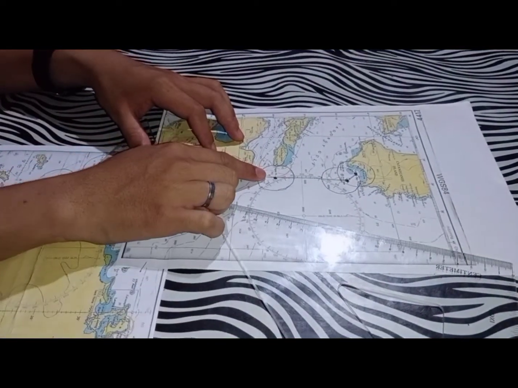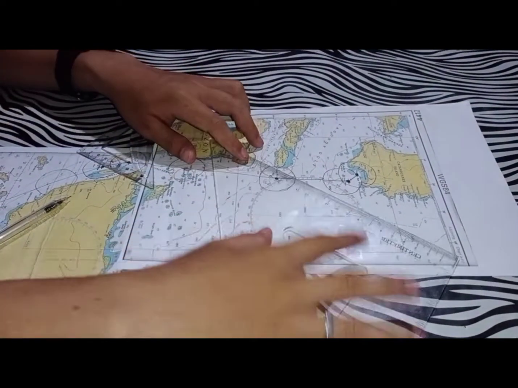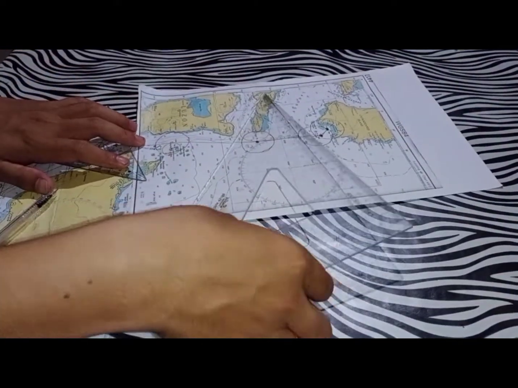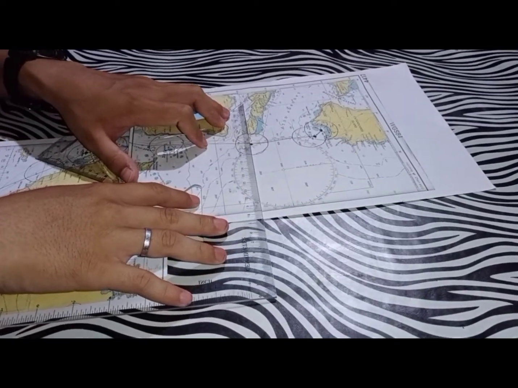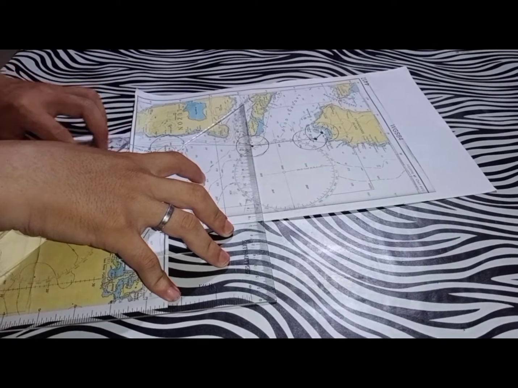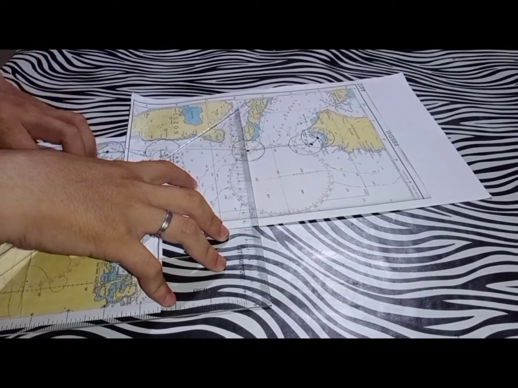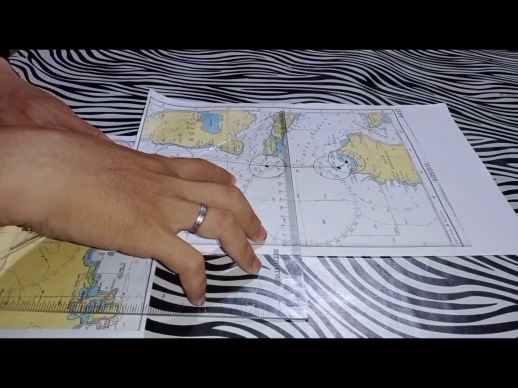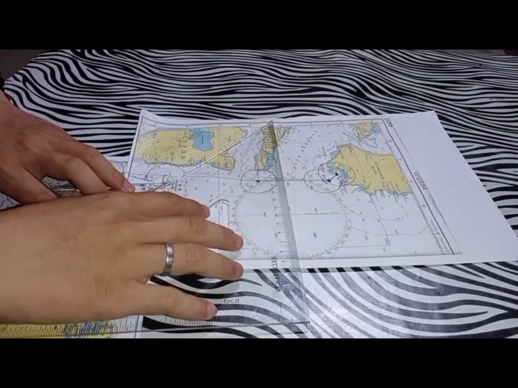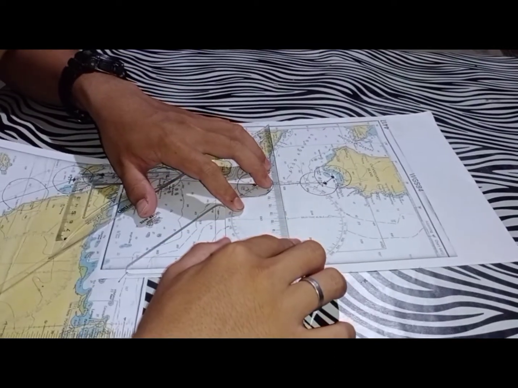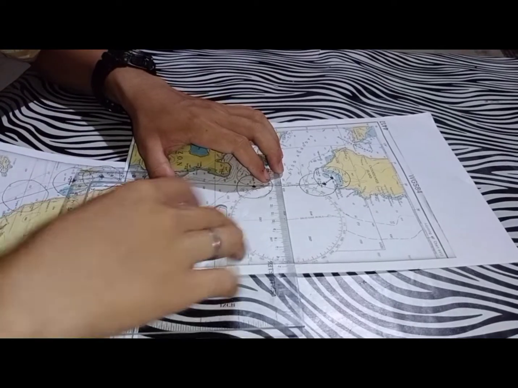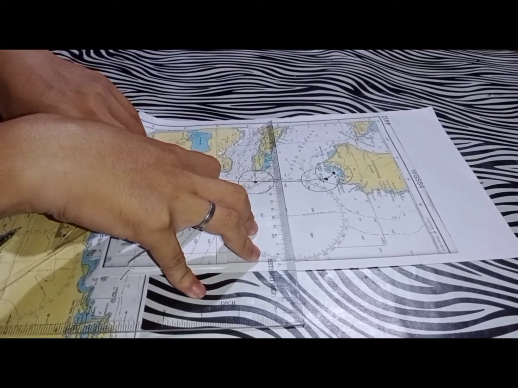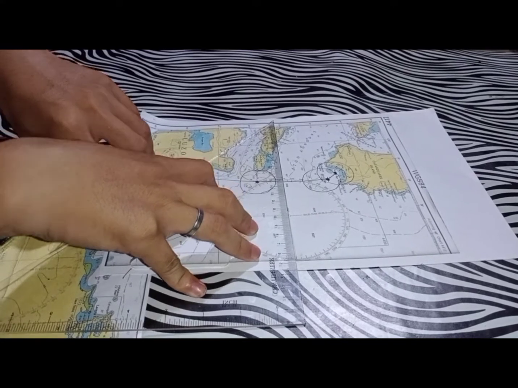Next is the Ongay Piti Lighthouse here. So, the Ongay Piti Lighthouse has 270 degrees turning bearing of this waypoint.